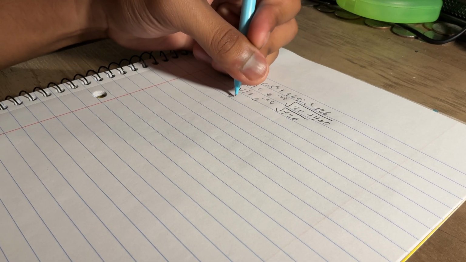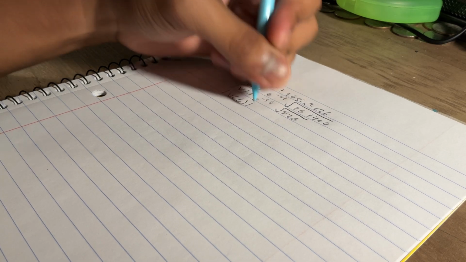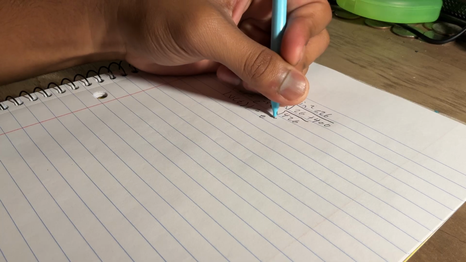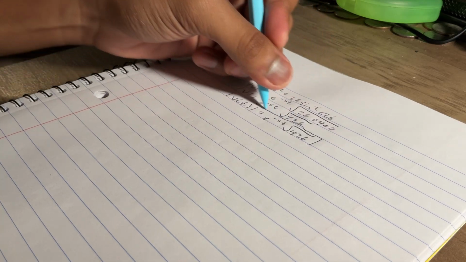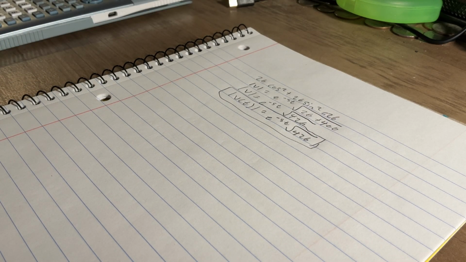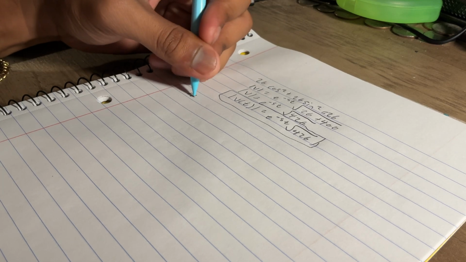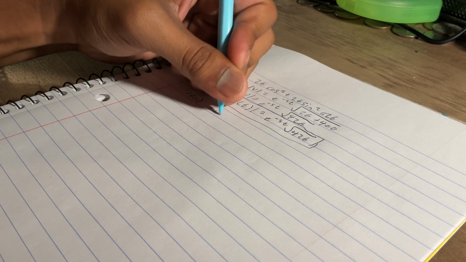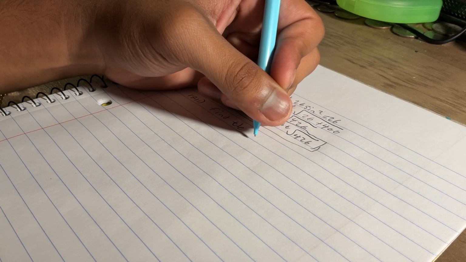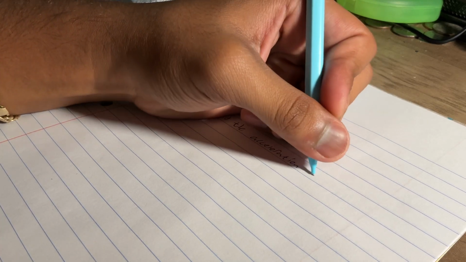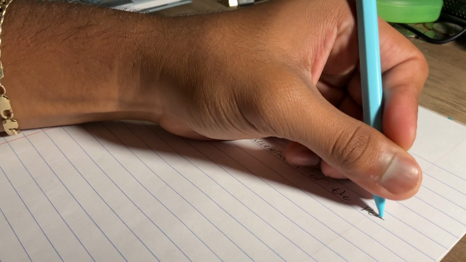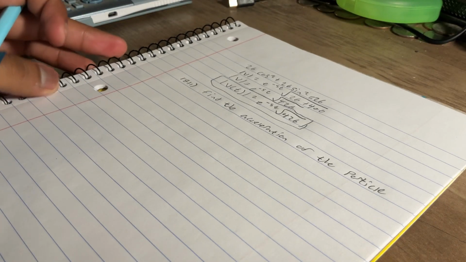So v of t equals e to the negative 5t radical 426 would be your answer. Well, that'd be your answer for the speed. Now it's time to find the acceleration of the particle. Find the acceleration.